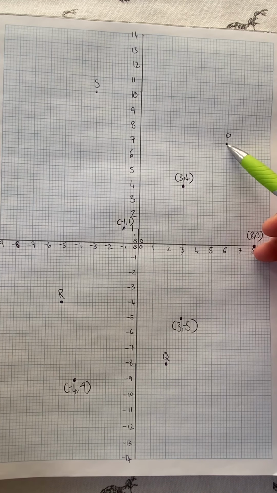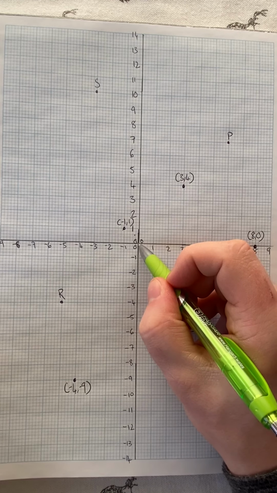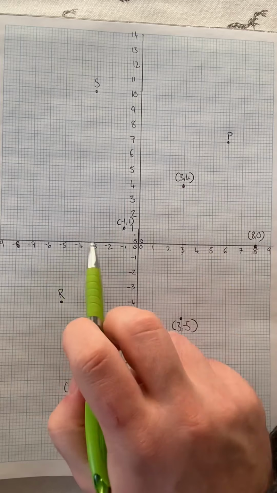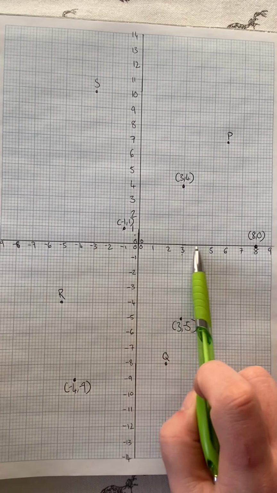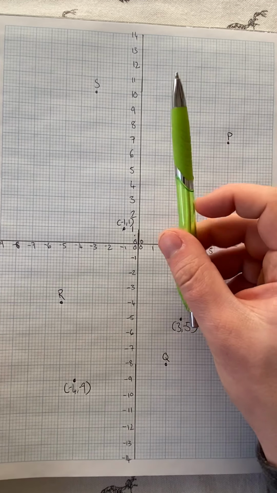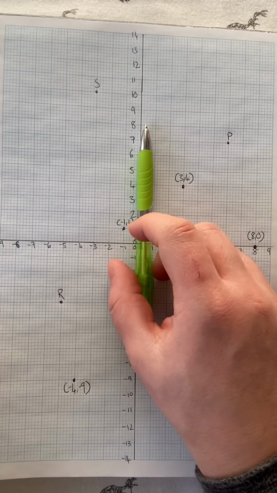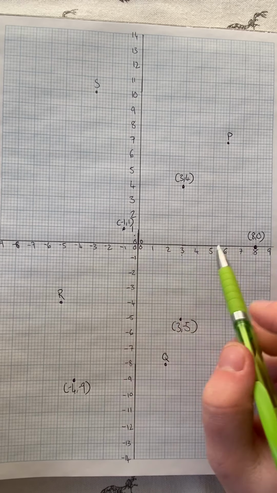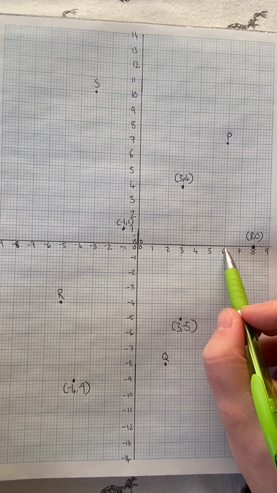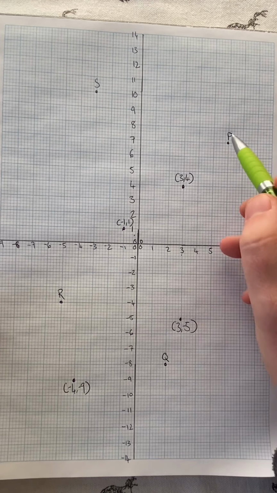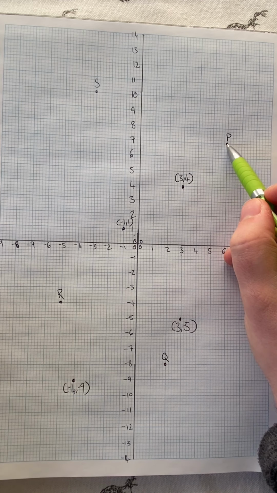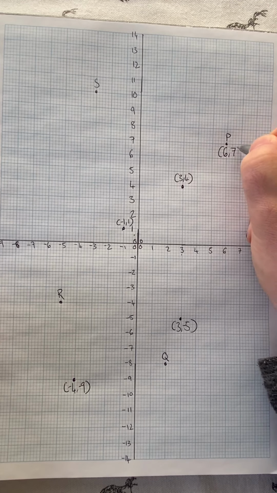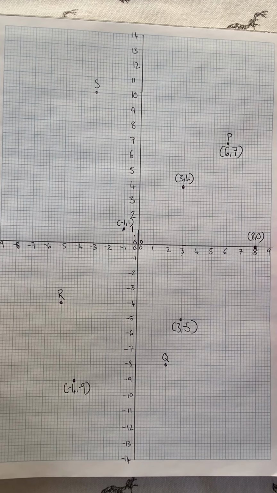So P here, we're going to start from the origin. We always start from the origin, which is 0, 0. We always measure first along our x-axis, which is our horizontal one, which I told you at the start. And then our y-axis is the second coordinate. So here, we go along our x-axis to 6, and then we go up our y-axis, 7. So our coordinate for this would be 6, 7.